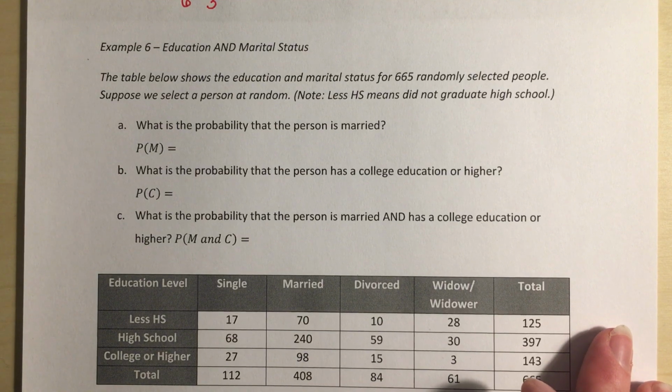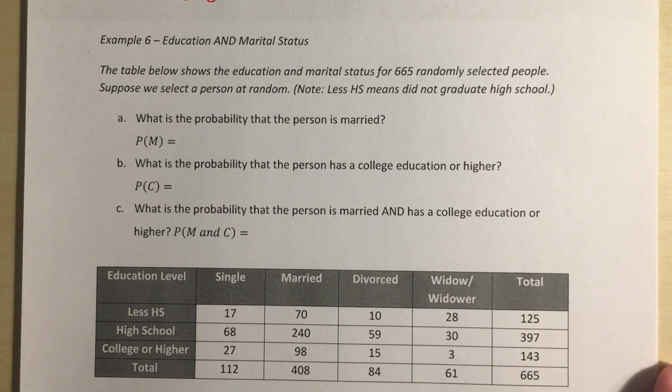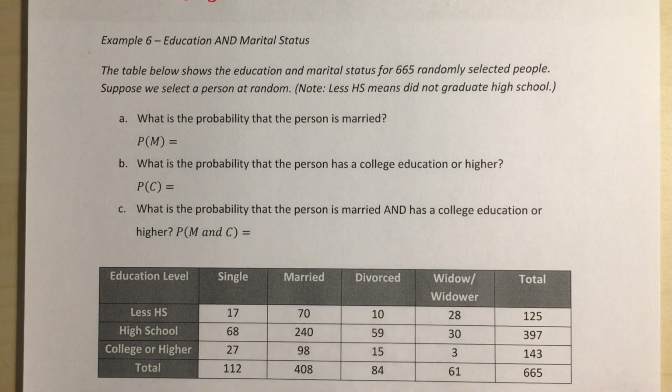All right, so let's do another, a little bit more sophisticated example here. These types of tables of information are something you're going to commonly run into as we go through this section and the next section, so feeling comfortable with these is something you want to get used to. The table below shows the education and marital status for 665 randomly selected people. Suppose we select a person at random. Note, less HS means did not graduate high school.